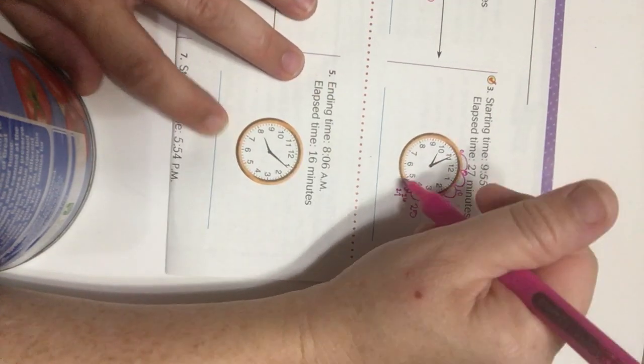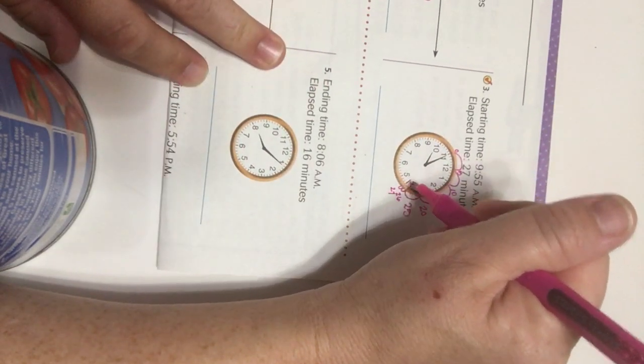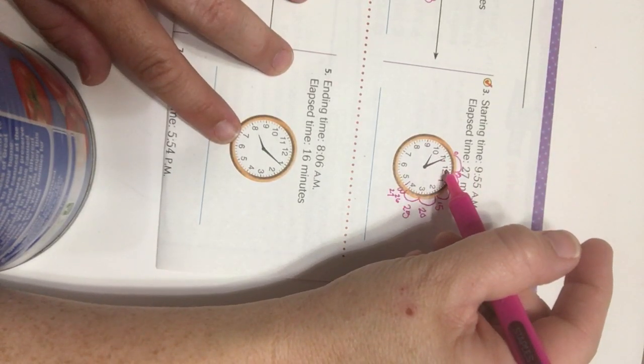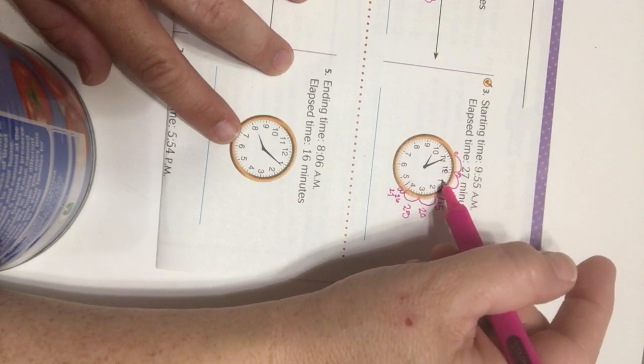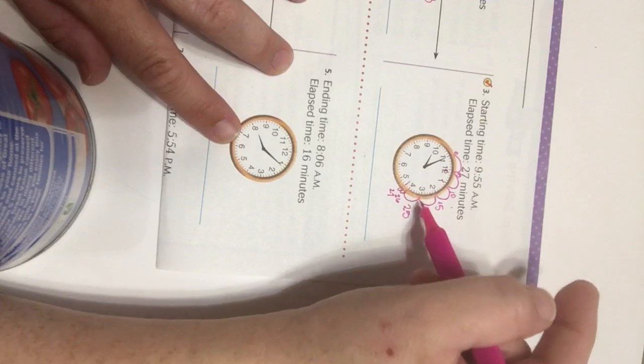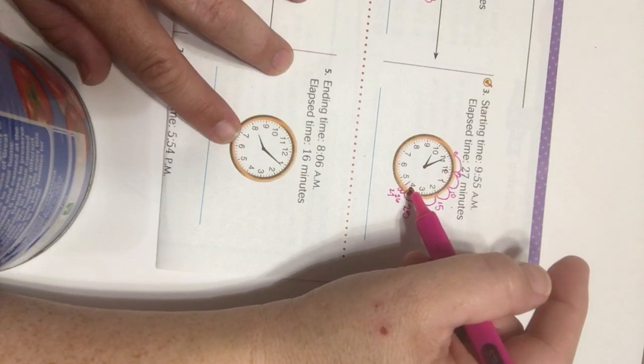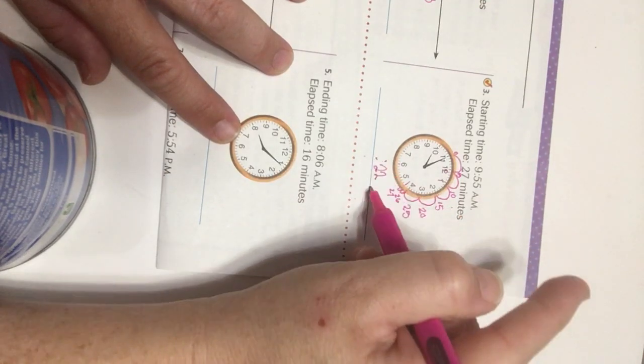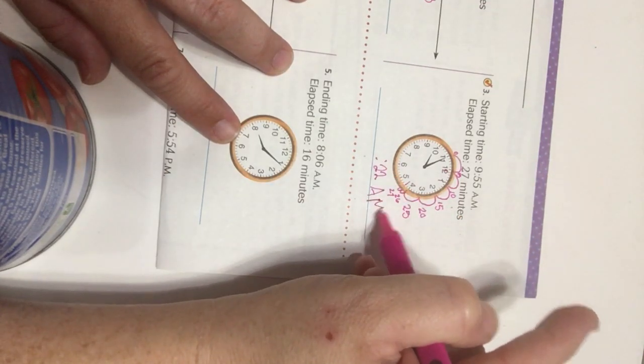I know that the minute hand is going to move around to right here. So let's get the minutes first, and then we'll worry about the hours. All right, so if I go back to my 12, I can count the minutes. 5, 10, 15, 20. Now by ones, 21, 22. So let's do 22. We're in AM.